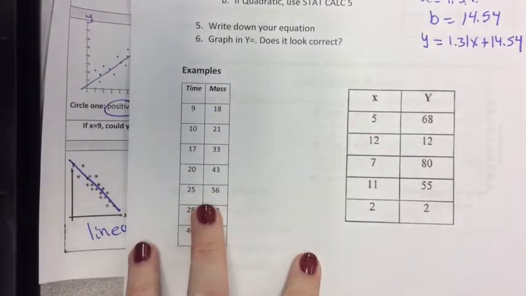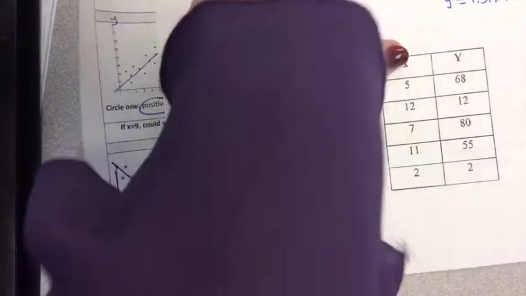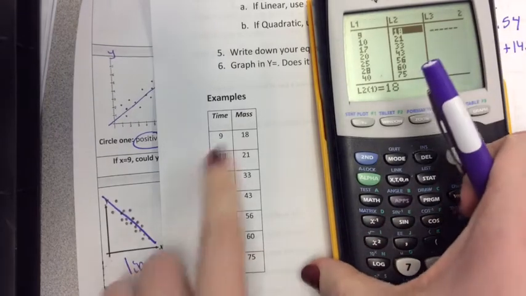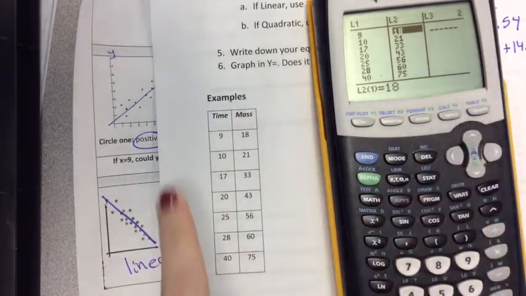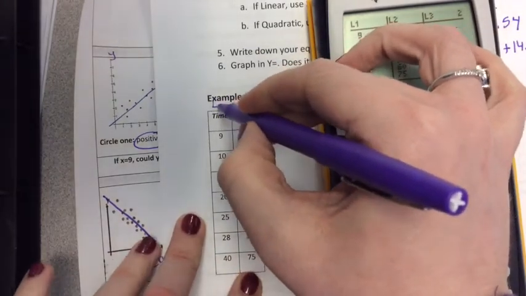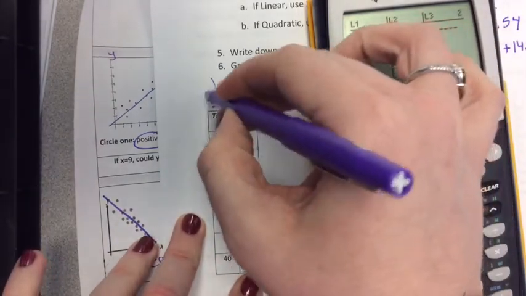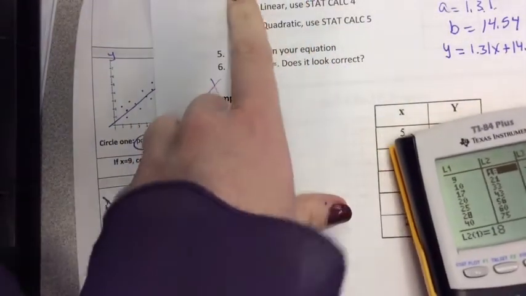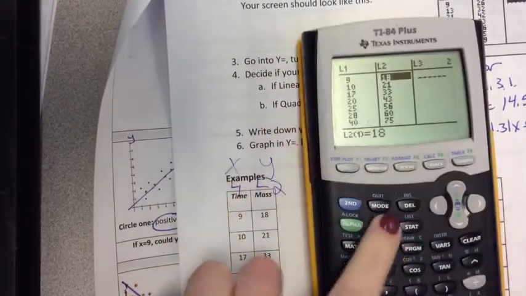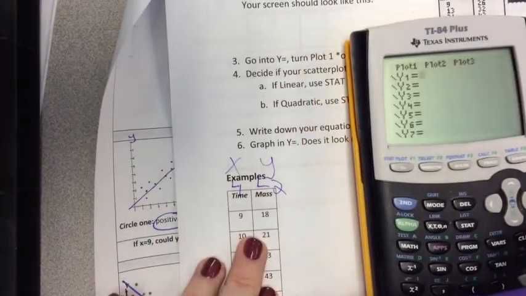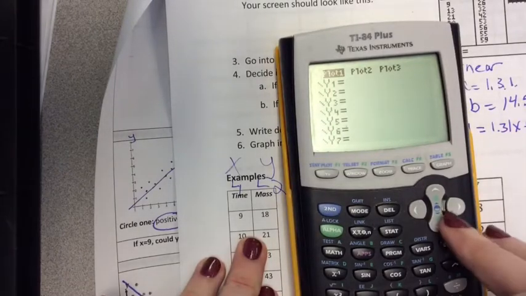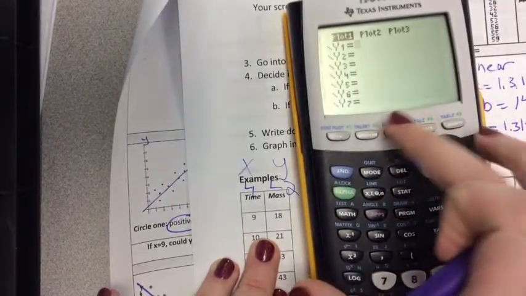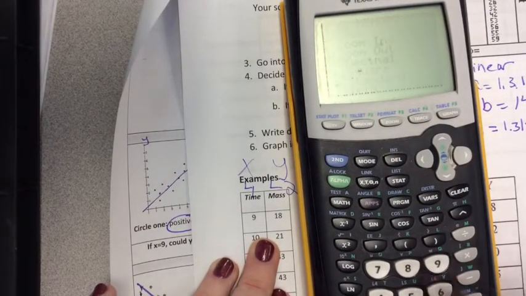Alright, so now let's move on to our second example. So again, we're going to go stat enter or edit. You can see I've already put in our table. So that's what we do. Make sure this goes in L1 and L2. That's our X and our Y axis. All right. So then it says go to our Y equals. So I'm going to go to my Y equals. Then it says turn on plot 1. So I'll go up and turn this on. So now you can see it's highlighted. And then it says zoom 9. So zoom 9 for stats.